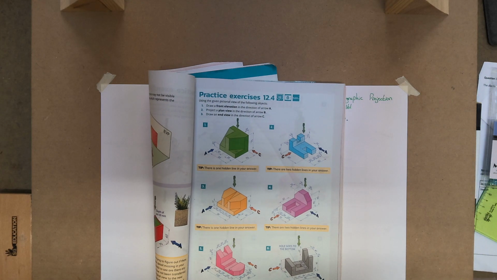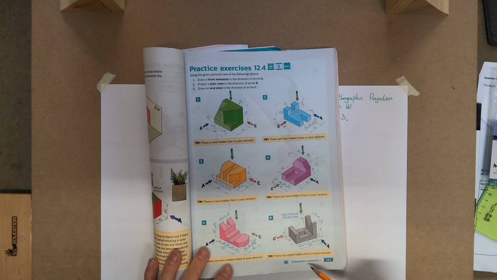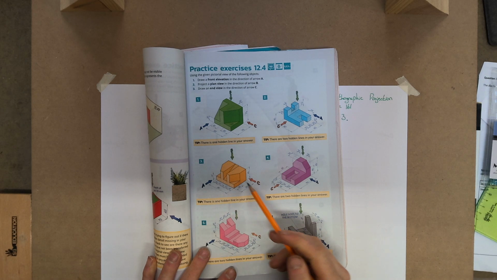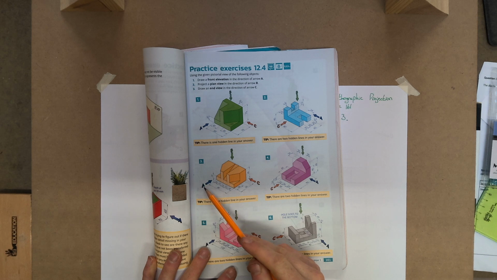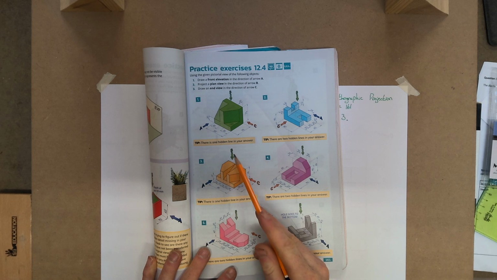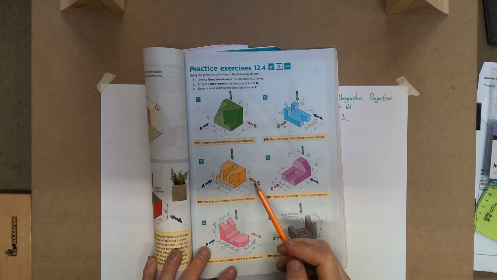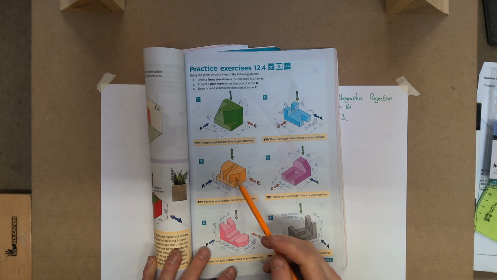So this is a quick little video to answer the question on orthographic projection, page 161, question 3. It asks me to draw a front elevation in the direction of arrow A, a plan in the direction of arrow B, and an end view in the direction of arrow C.